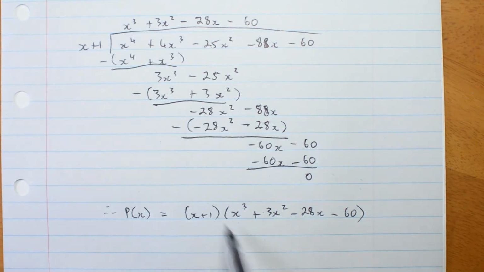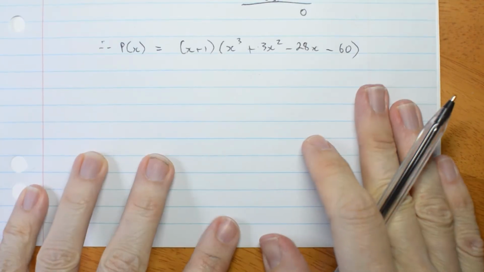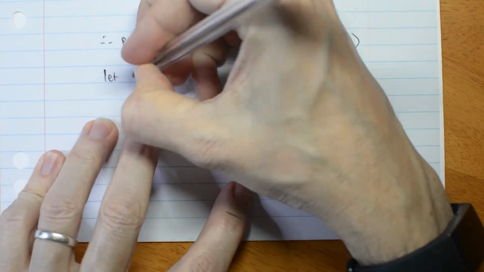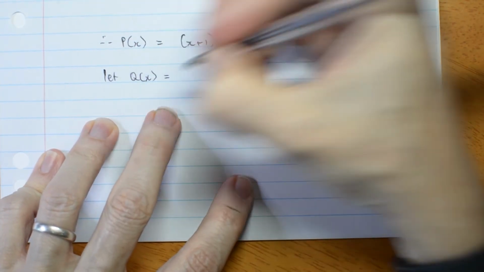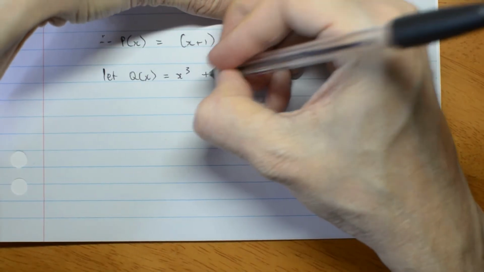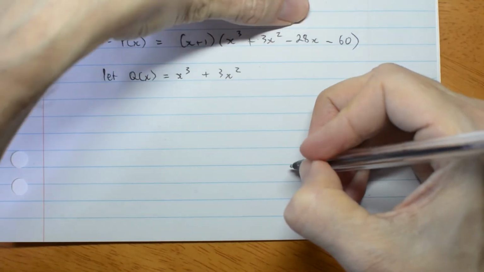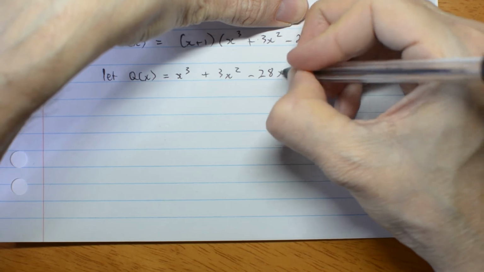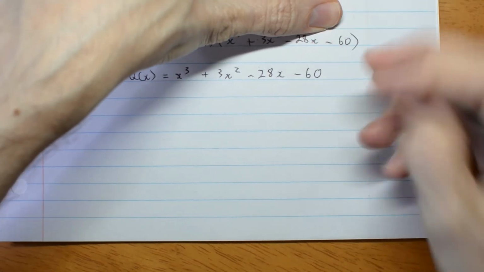Okay, now I have to factorise this one. Let q of x equal x cubed plus 3x squared minus 28x minus 60.